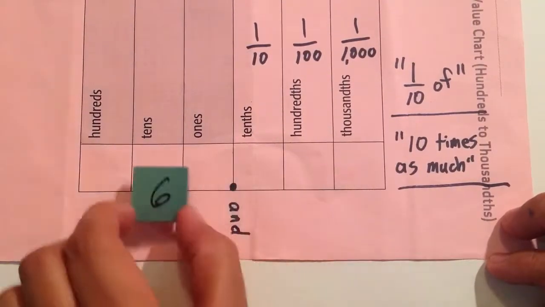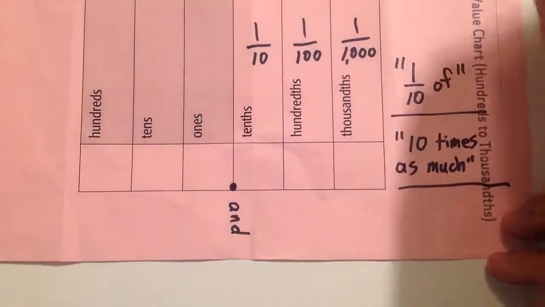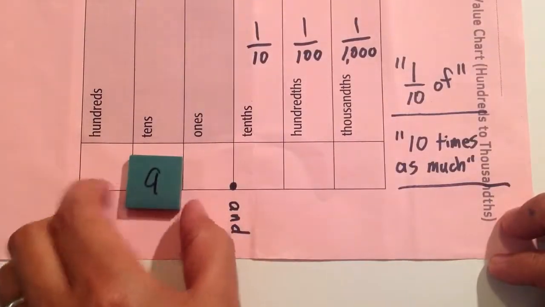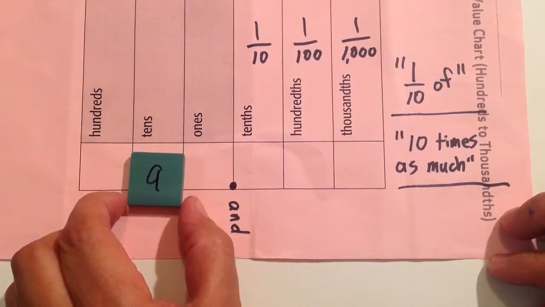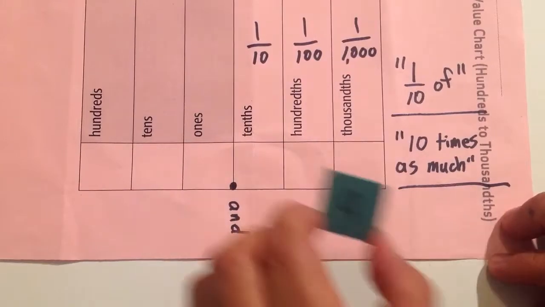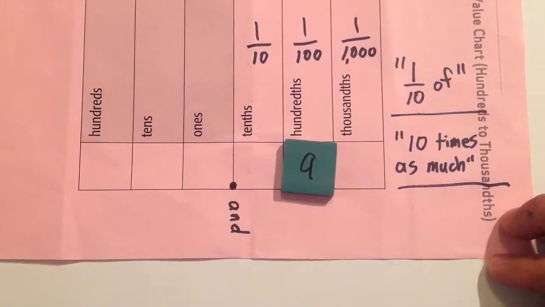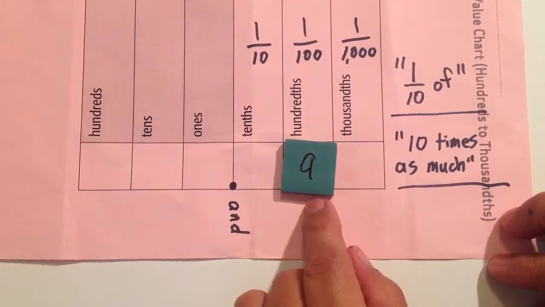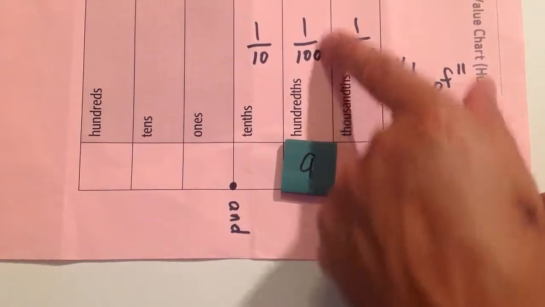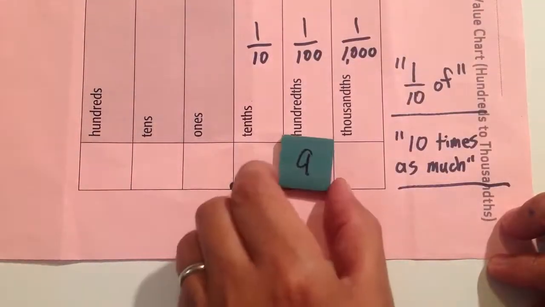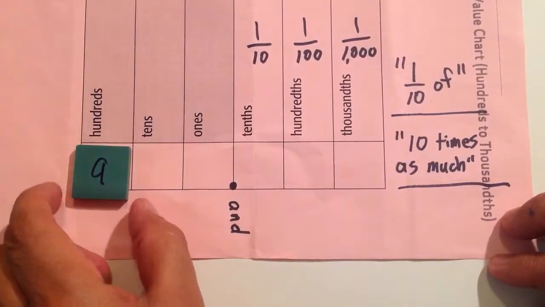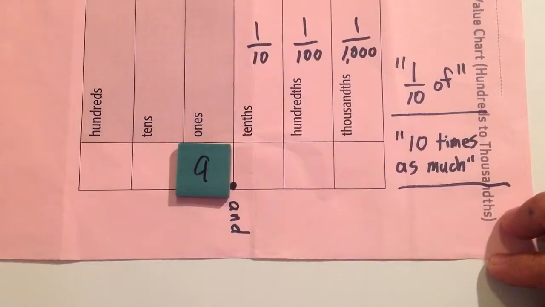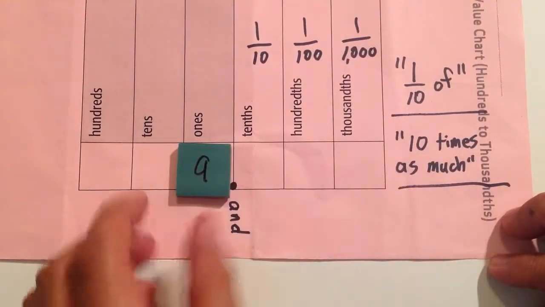Alright, so let's try a different digit. Let's try 9. How much is that worth? Say it. Yeah, 9 tens, or 90. Alright, let me be more specific now. What's the value of that? It would be 9 hundredths, or it's in the hundredths column. How about what's that value? 900. Alright, one more. How about there? Just 9. Just 9 units. Alright, so that's kind of a review.